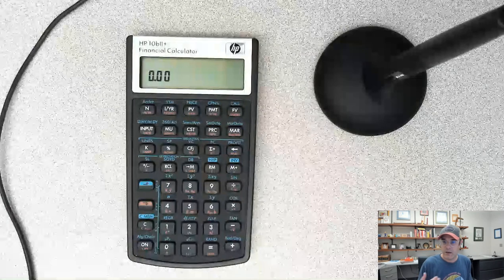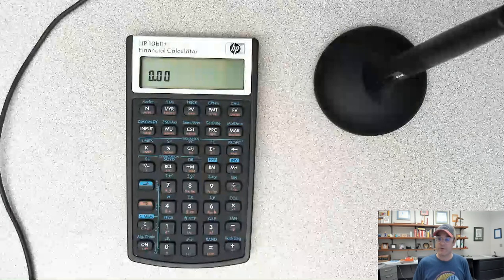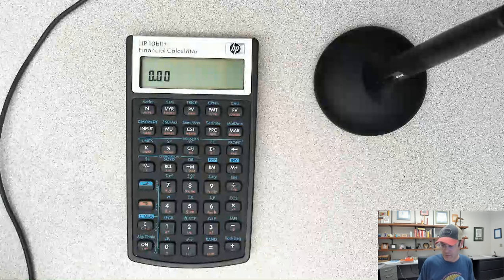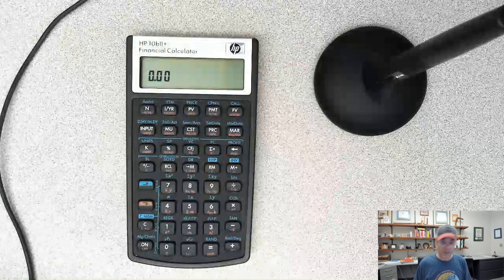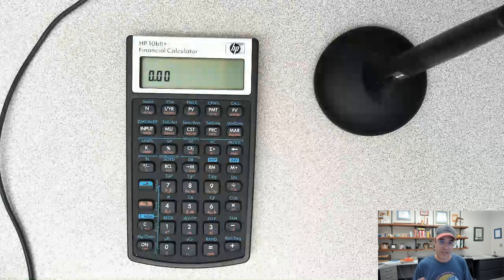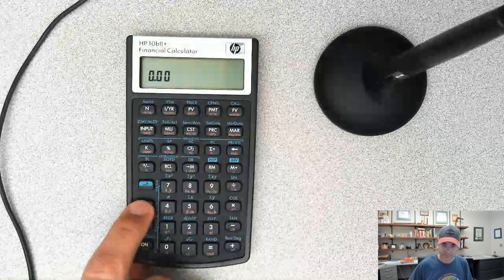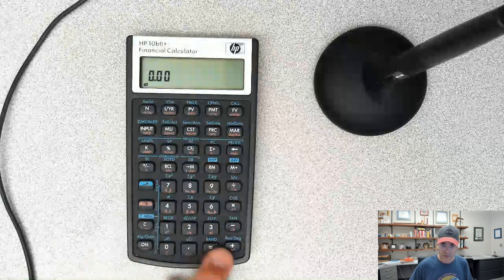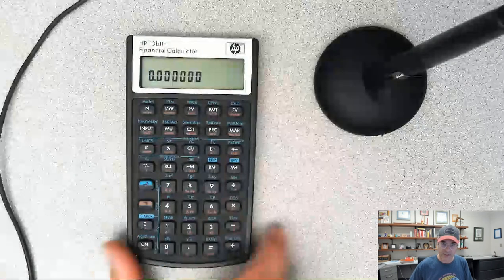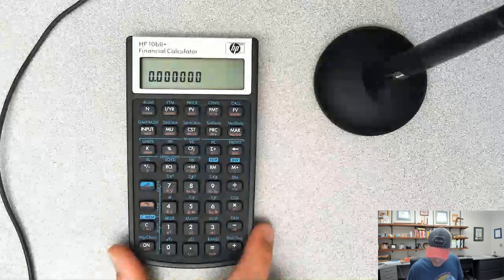For a question, not a problem, for a question that asks about the interest rate or the investment yield, for example. We're going to be working with these in class. You probably want more decimal places to the right of the decimal point. So in that case, you might select 6. Orange, display, 6. So we'll keep it there for now.